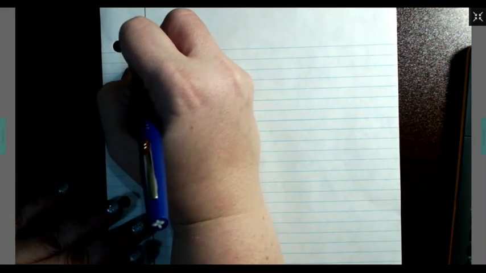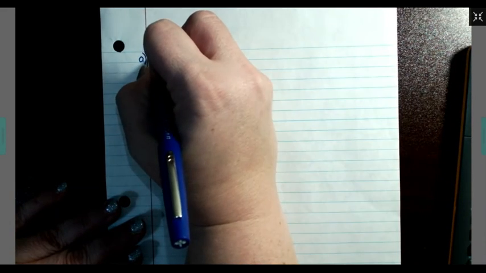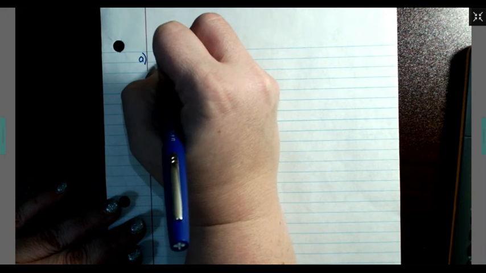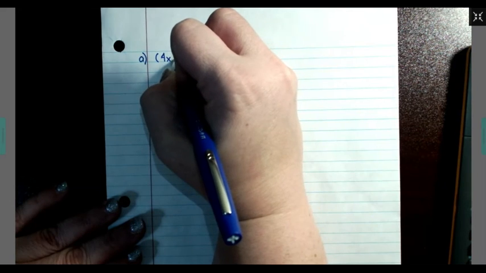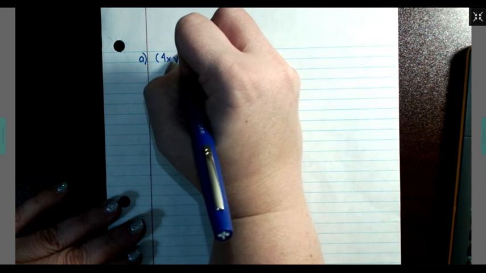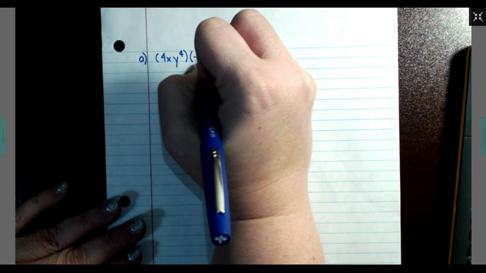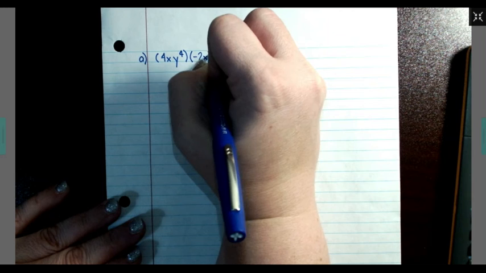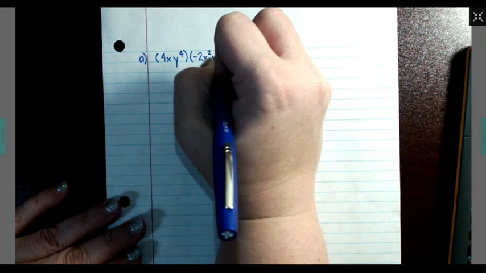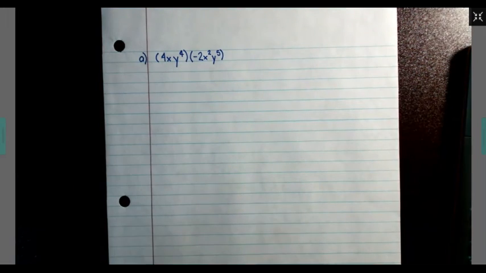So, A. A says, take 4x, y to the 4th power. We're going to take negative 2, x squared, y to the 5th power. And we're going to multiply these together. So we're putting like bases together.